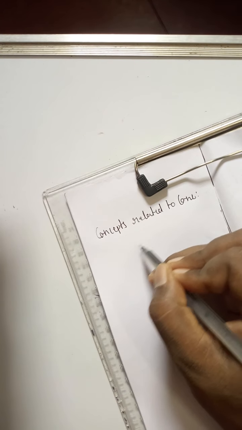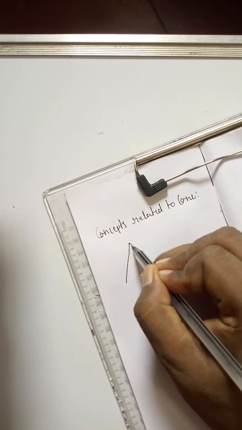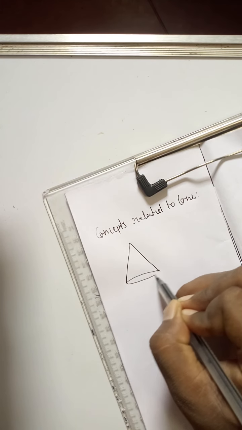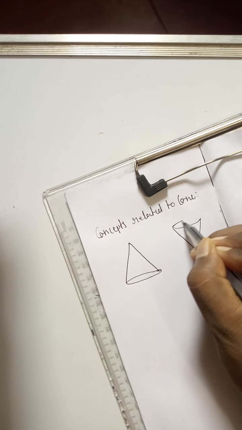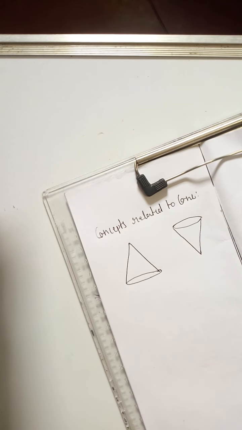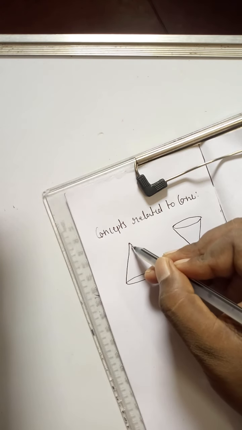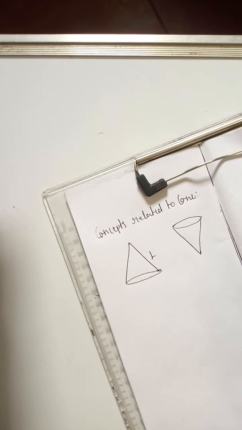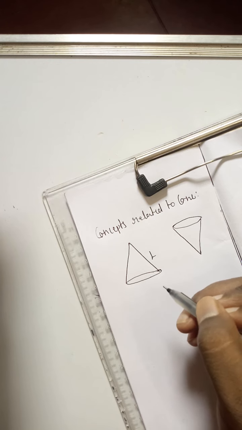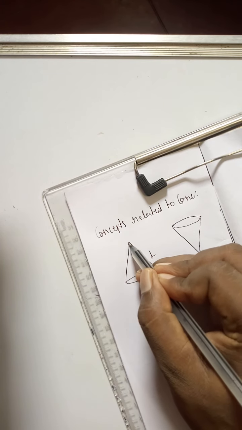So when we talk about a cone, this is a cone, or you can draw it like this. Choice is completely yours. In this cone, this side, as this is 3D, we call it the slant height, denoted by l.